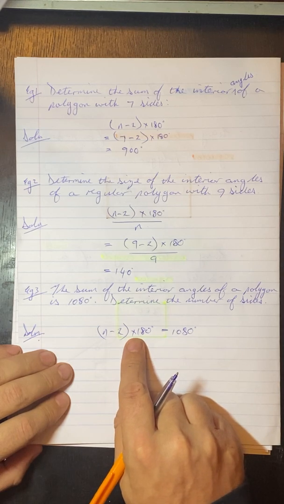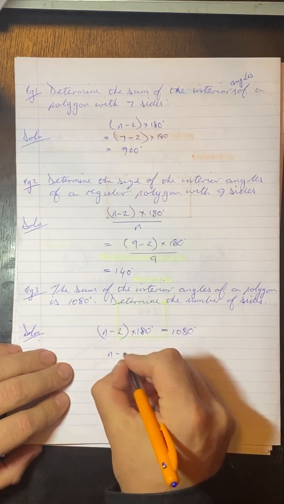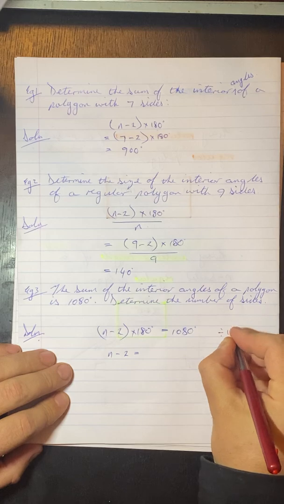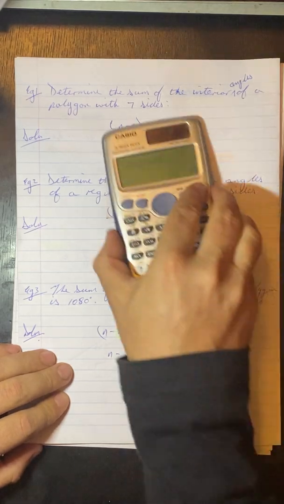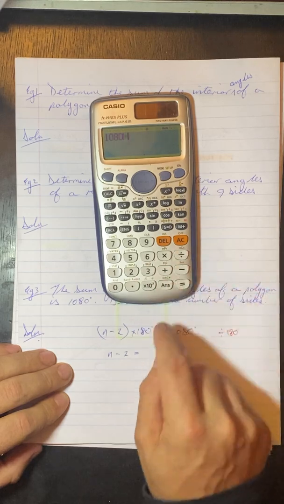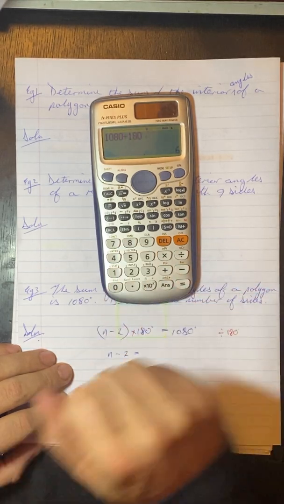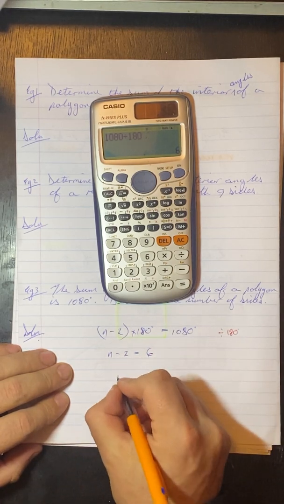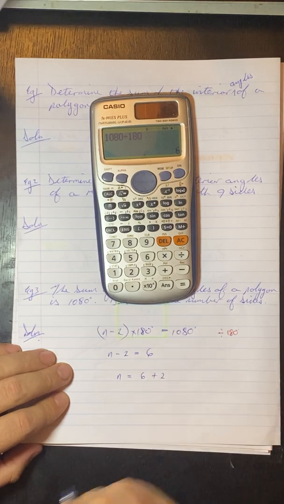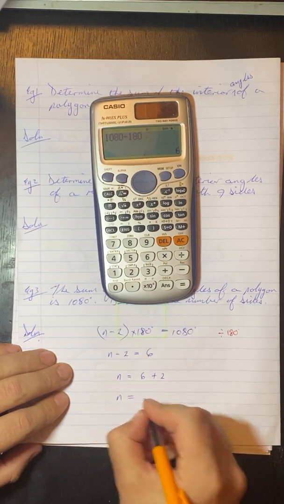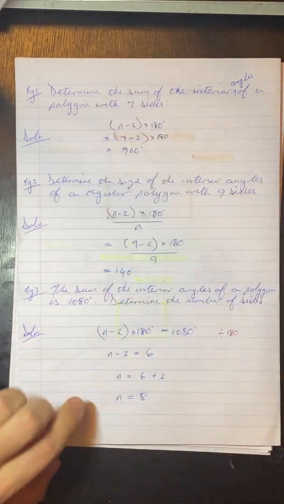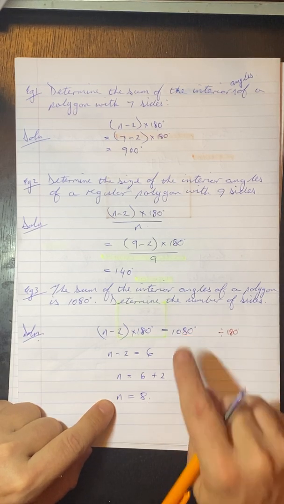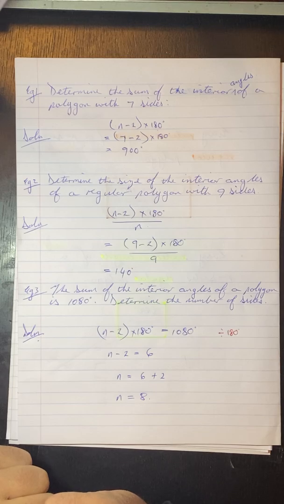I'm going to divide both sides by 180 first. So we're left with n minus 2. I'm dividing by 180 to get rid of this. On the calculator, 1080 divided by 180, and we get 6. To get n on its own, I must take the minus 2 to the other side. So n is equal to 6 plus 2. Remember, it changes its sign. So n is equal to 8. That tells us it was an 8-sided shape that will have the sum of the interior angles of 1080. All right, grade 9s.